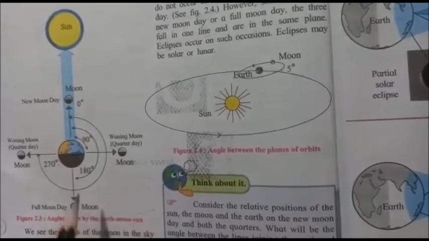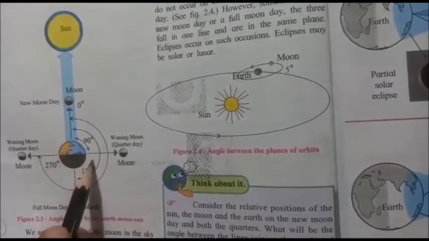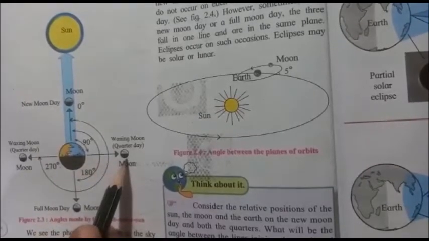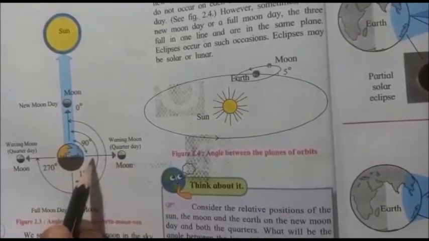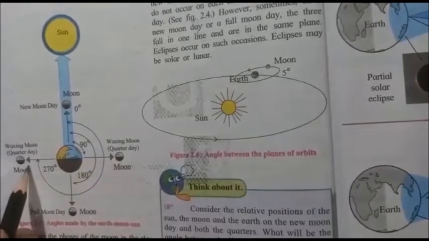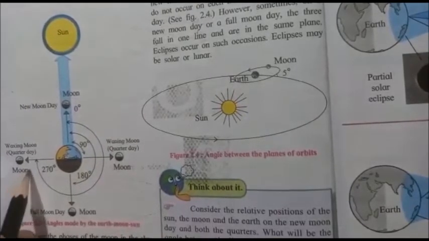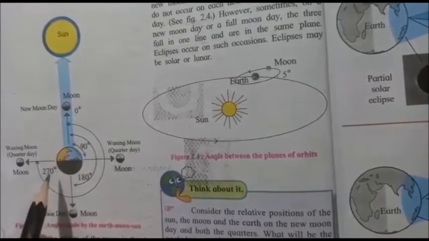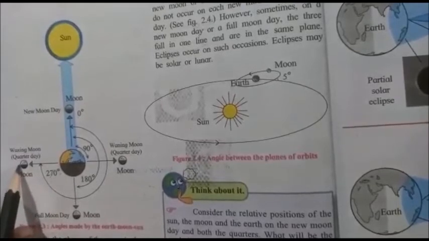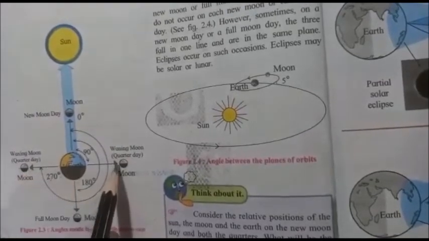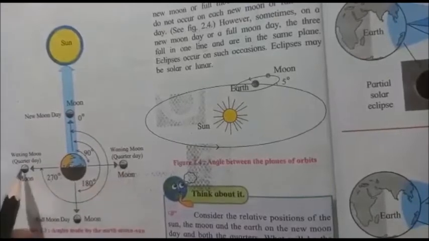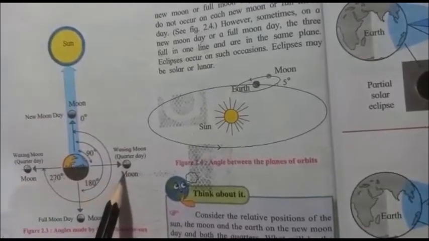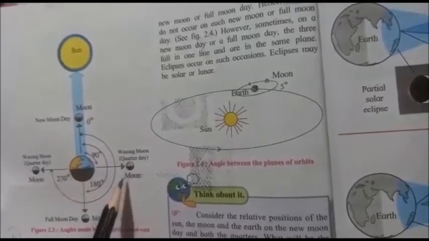Now let us see the angles made by the Moon during quarter days. On first quarter day, the Moon makes an angle of 90 degree, and on third quarter day, the Moon makes an angle of 270 degree. Hence, in the sky, the Moon appears semicircular in shape. You can see here the illuminated or the shining part or phase of the Moon. It appears semicircular in shape in the sky during quarter days.